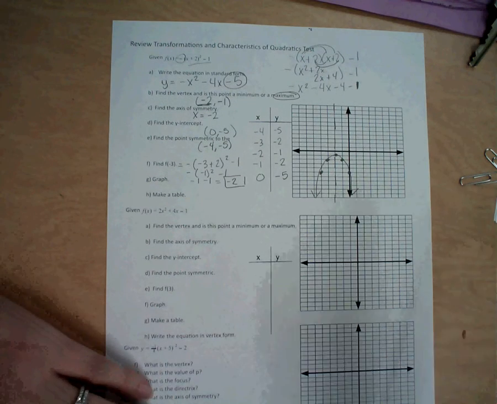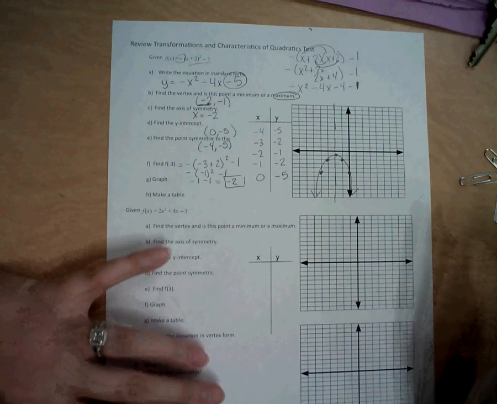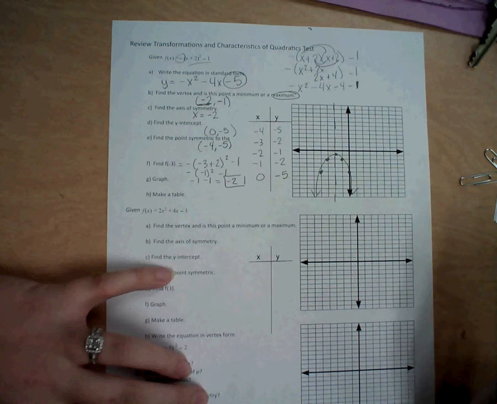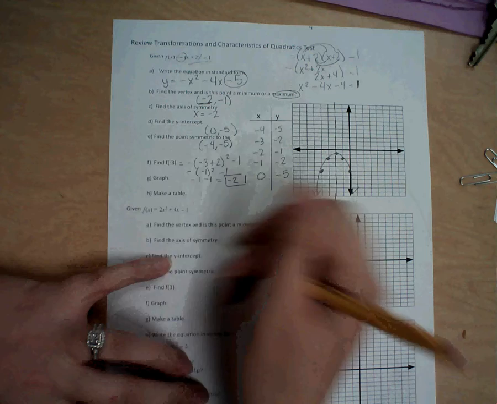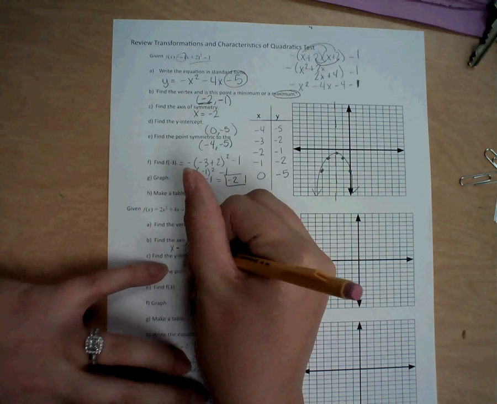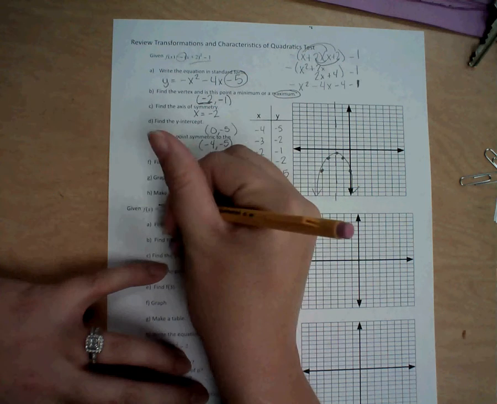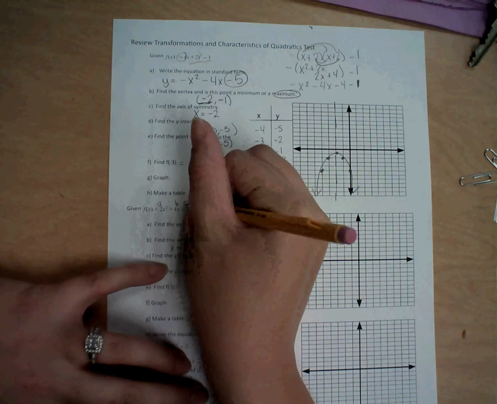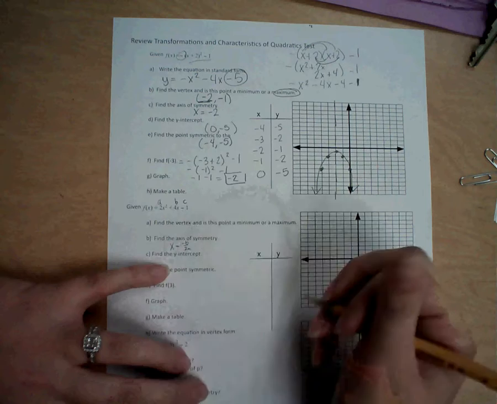Alright, next problem. Given f of x is equal to 2x squared plus 4x minus 1. Find the vertex, and is this point a minimum or a maximum? I'm going to find my axis of symmetry first because I know it is x is equal to opposite of b over 2a. I'm going to label these a, b, and c. So a is 2, b is 4, and c is negative 1.